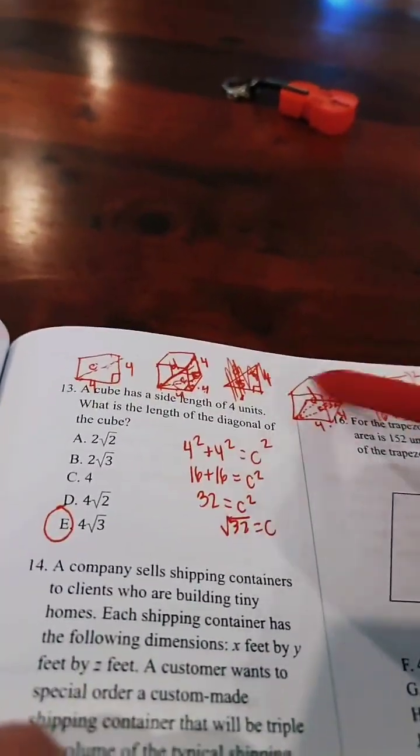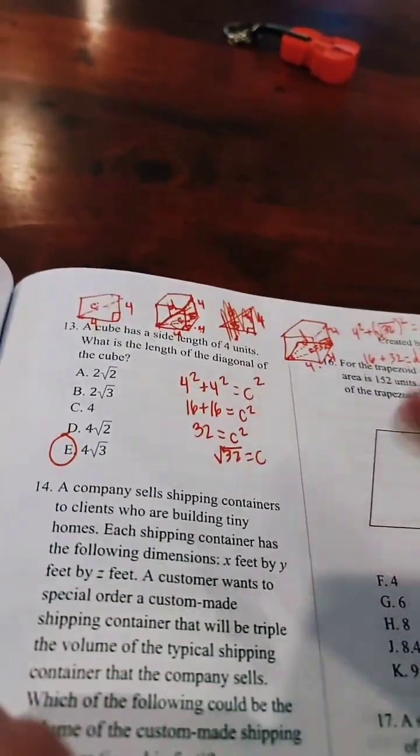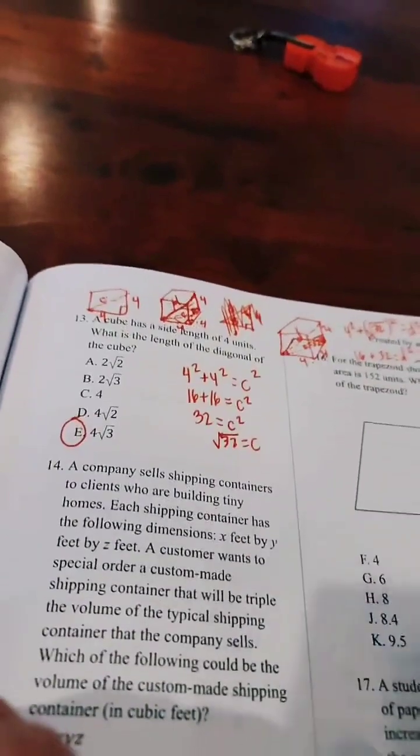One day I'm going to print out something that looks better than my drawing of a cube, and I'll try to re-record that portion. I'm sorry for my terrible drawing skills.